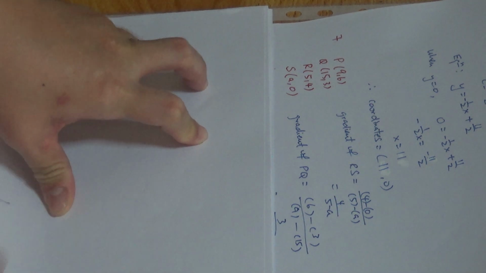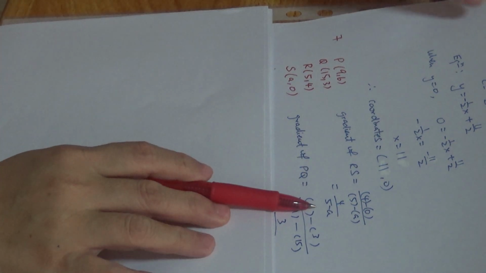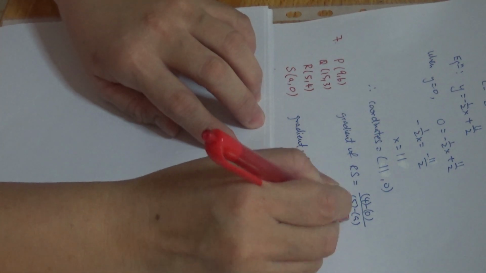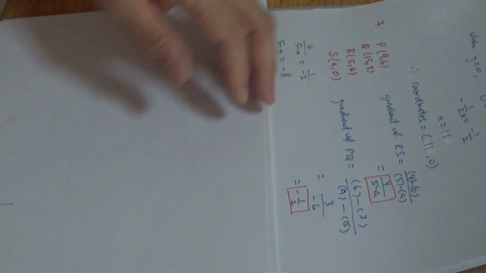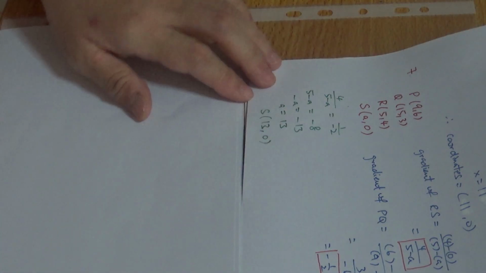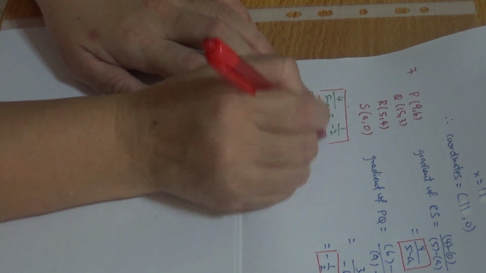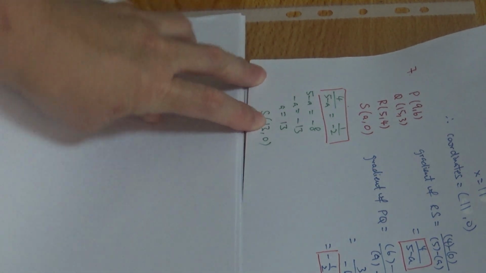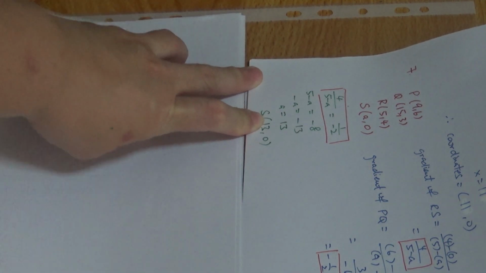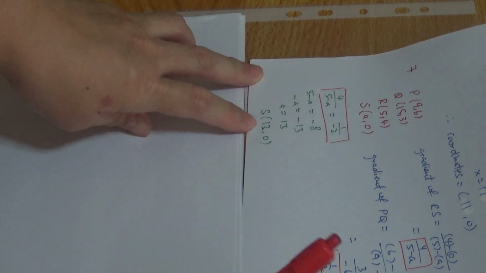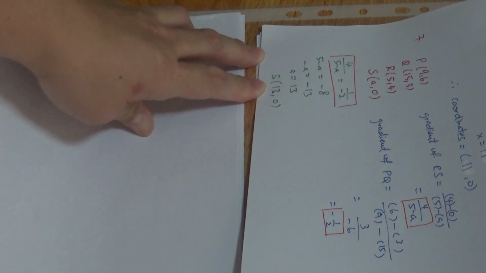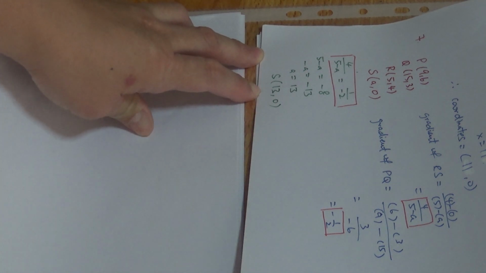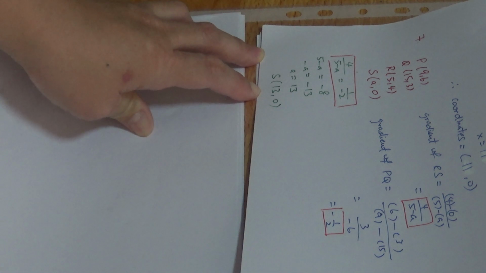Okay. Now I apply the gradient formula. I get this first gradient RS, then I get another gradient for PQ. I will equate these two over here. Okay, I solve this particular equation. I will get a equals 13, and therefore the coordinates of S will be (13, 0).